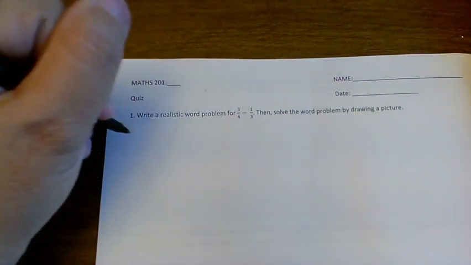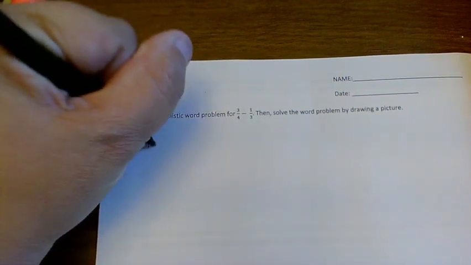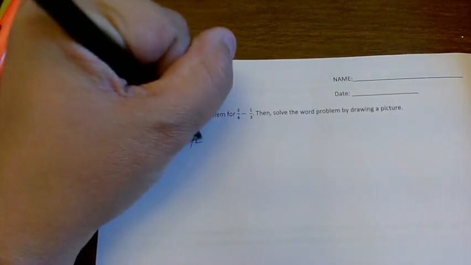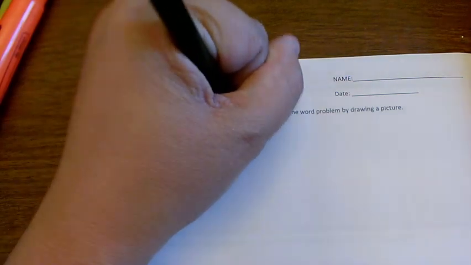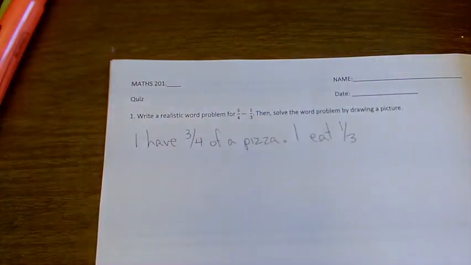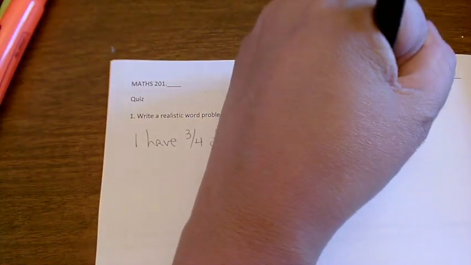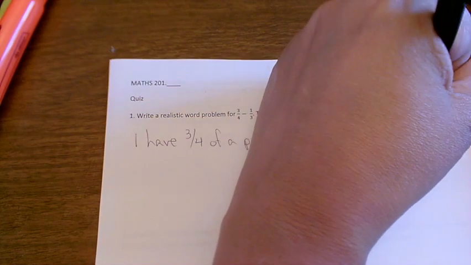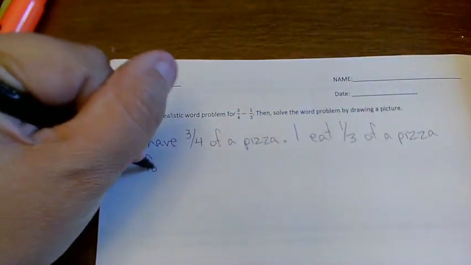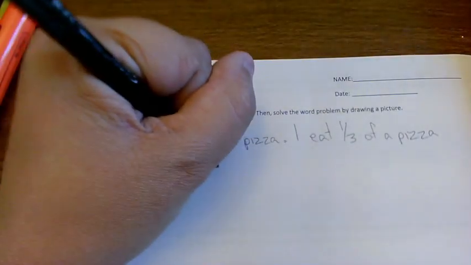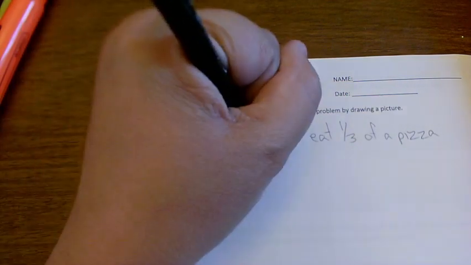So it might be, I have 3/4 of a pizza, and then I eat 1/3 of a pizza for lunch. How much pizza do I have left?